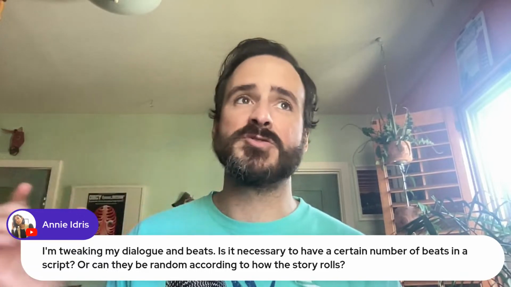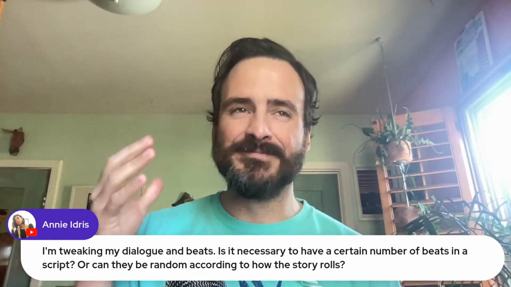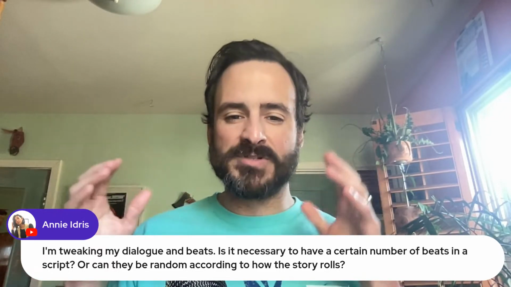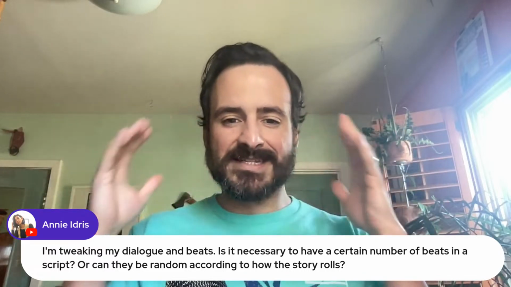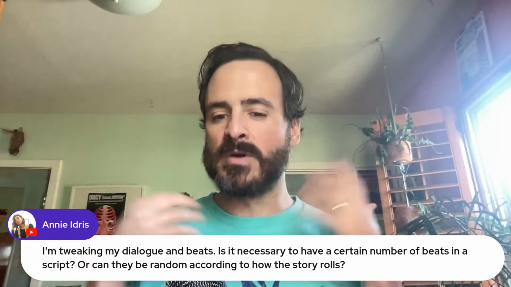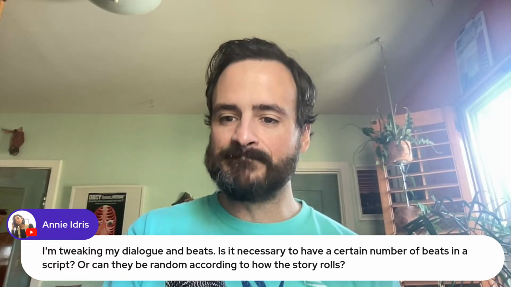A beat is something that's happening in your story, and it can help you arrange and figure out the structure. But it's not the horse pulling the wagon, right? It's a symptom. It's there to help you, but you don't need to be led by that. So I wouldn't worry too much about that.